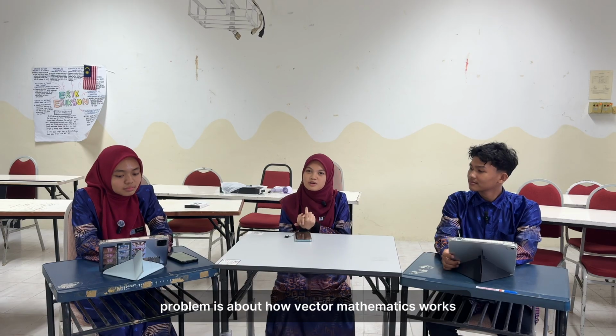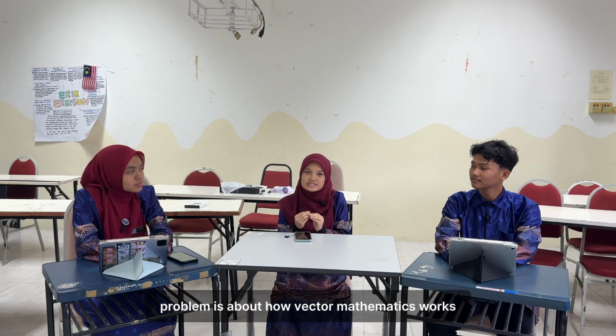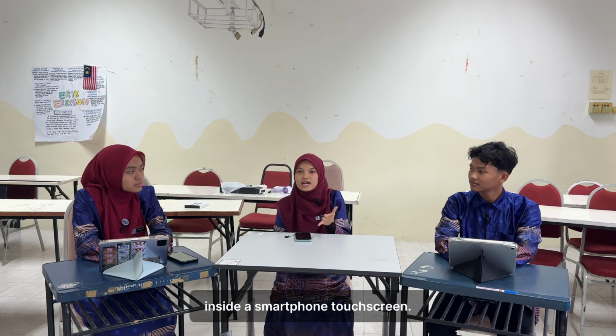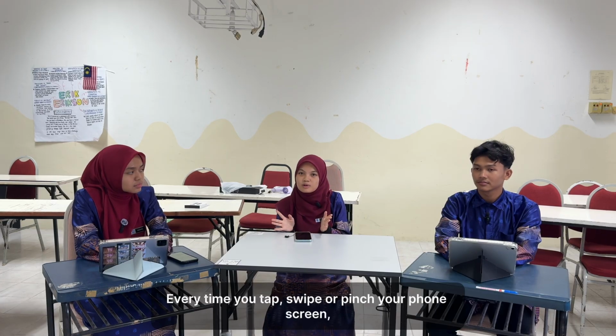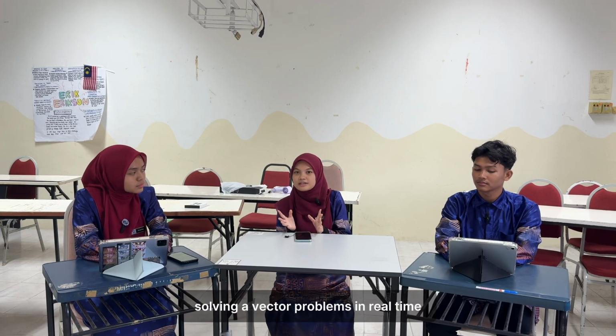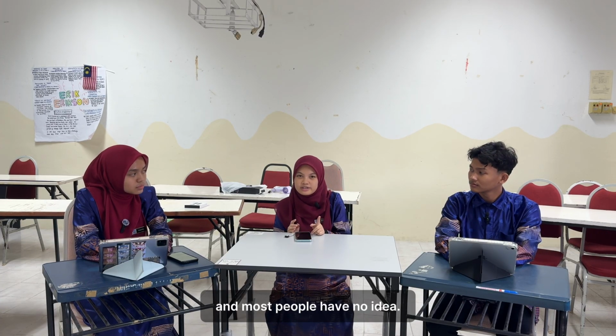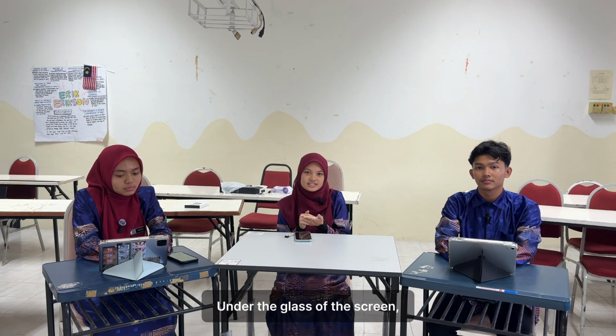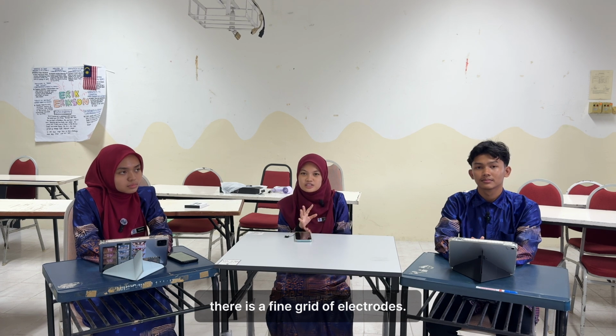So, my chosen real-world problem is about how vector mathematics works inside a smartphone touchscreen. Every time you tap, swipe, or pinch your phone screen, the phone is actually solving a vector problem in real time, and most people have no idea. Under the glass of the screen, there is a fine grid of electrodes.